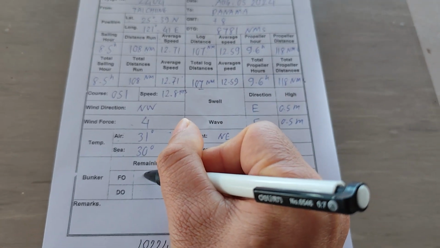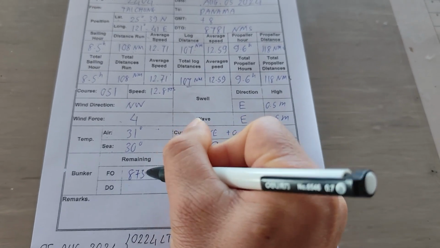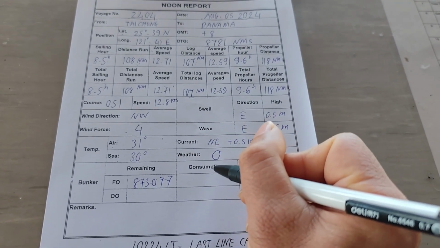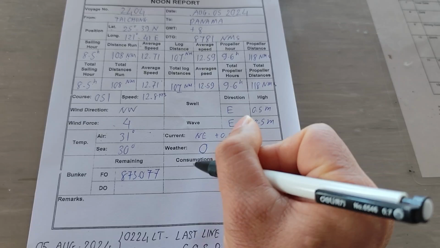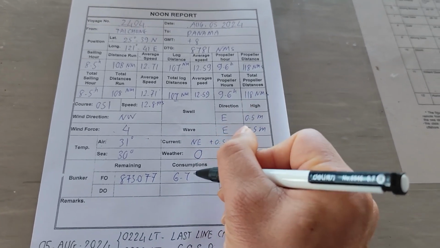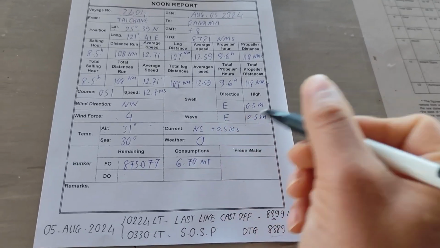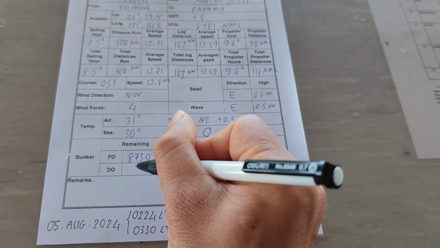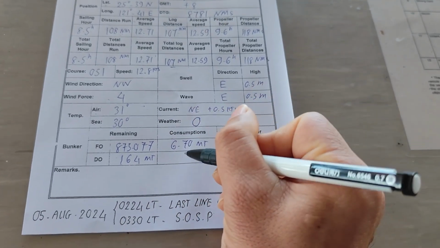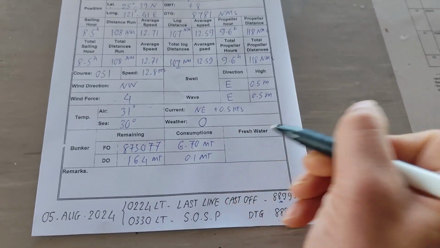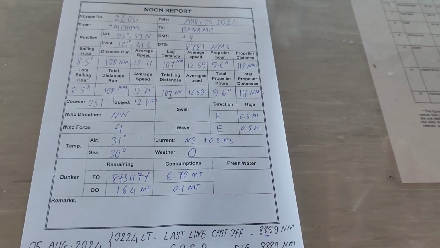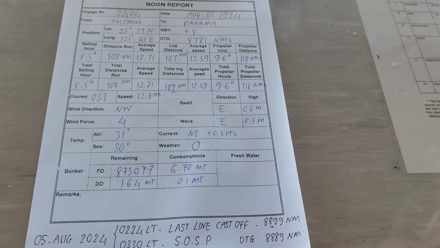So remaining on board, 873.077. So the consumption from start of sea passage to noon time, 8.70 metric tons. For the DO, 164 metric tons. The consumptions, 0.1 metric tons. You just write down here so that you can easily prepare the noon report email for captain.